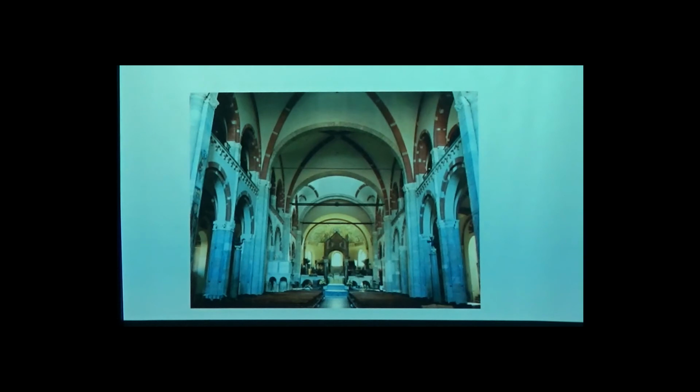Someone asked, what are those poles going across? Those were put in order to hold the arches stable. Okay? Where are we standing in this?